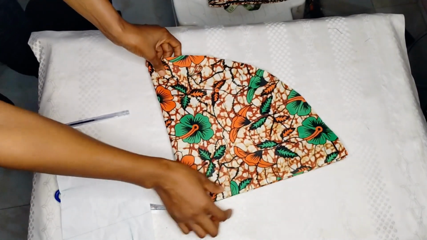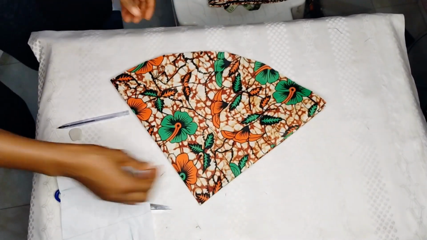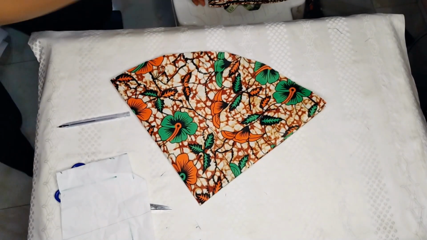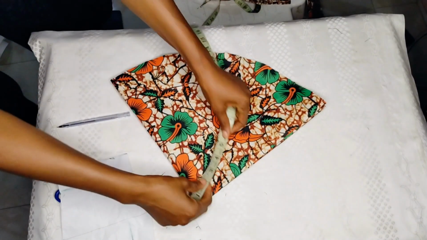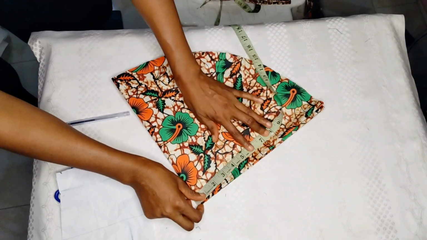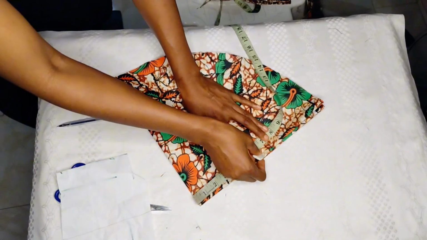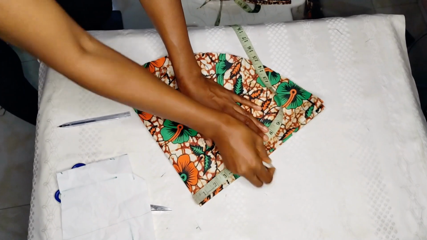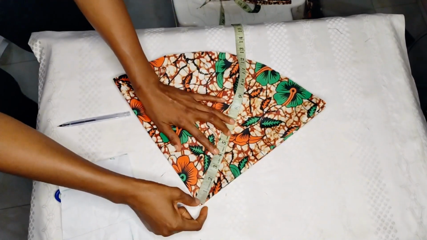So now I have 2 pairs of flay, okay? Because I'm using the main fabric as a lining, okay? If that makes sense. So now I'm going to mark my circumference that I need, okay?